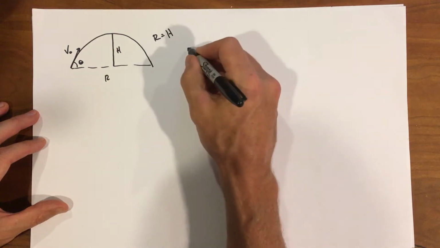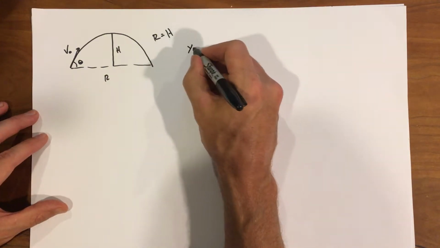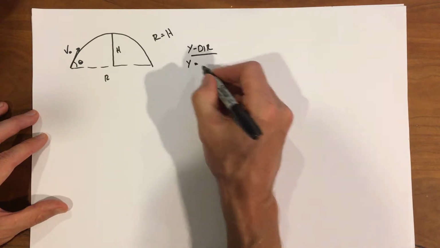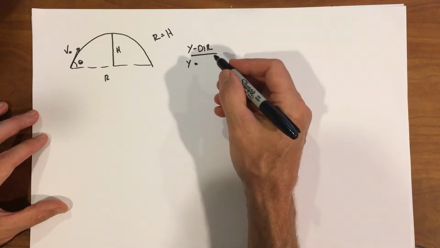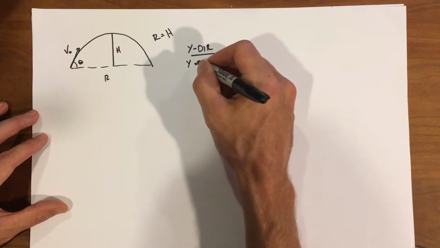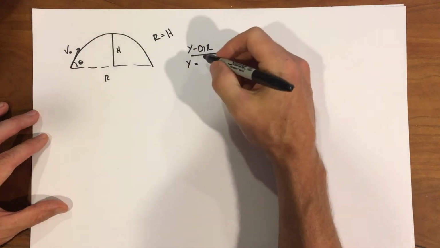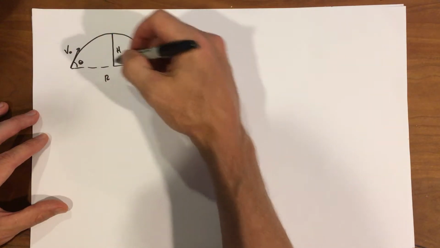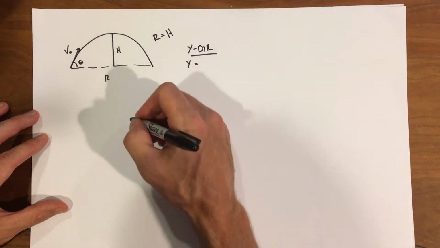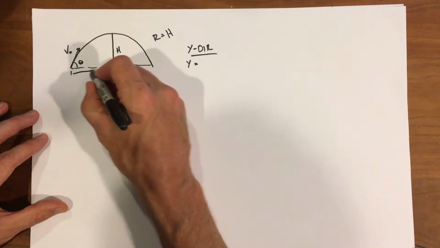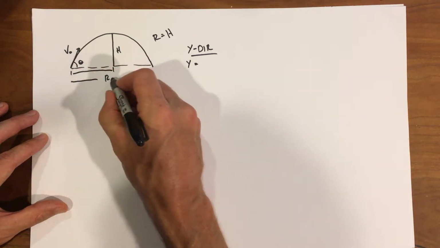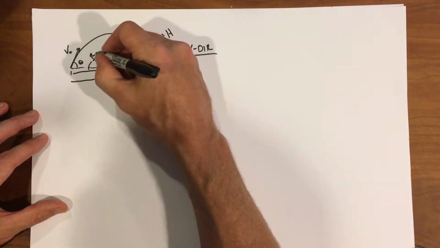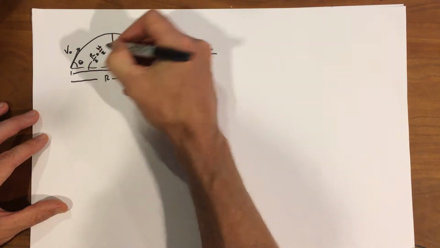Well, I'm not really sure where to start. Why don't I just start plugging in, taking the y direction. In the y direction, I have y is equal to y naught, which I'll say is 0. What I'm really trying to do is evaluate this so that when I'm at the maximum height, my range is 1/2. So this distance right here is in this overall range, but it would be R over 2 or H over 2.